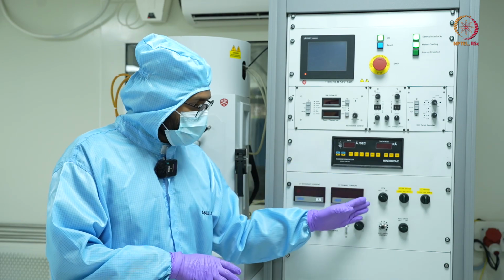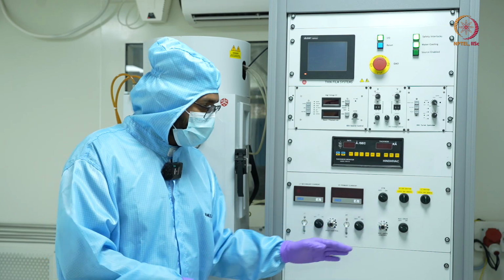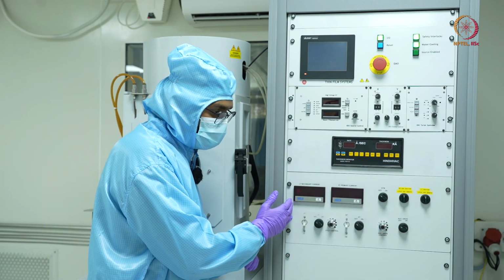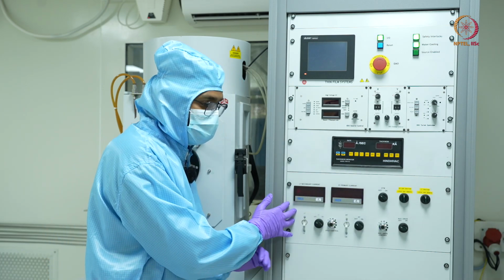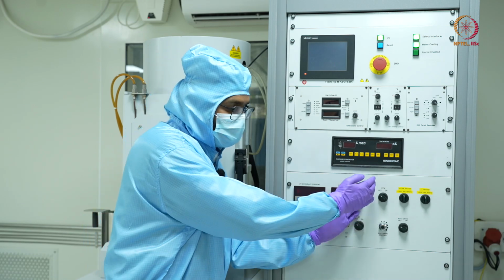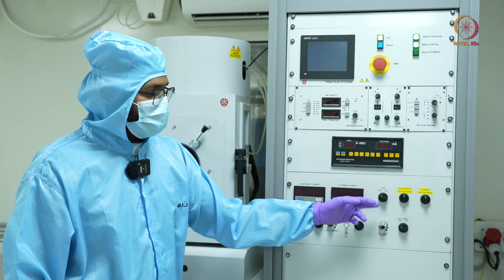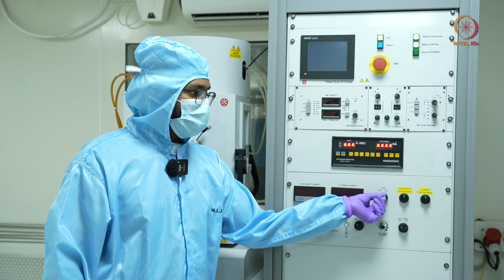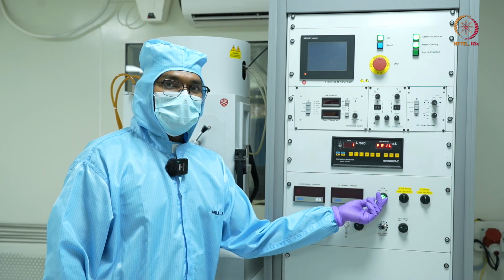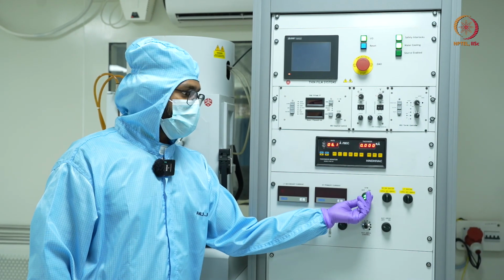Then we have some other options as well. On the left here, we have something for the thermal deposition. We won't be focusing on that, but we'll rather see what's on the right. These 5 knobs, what do they do? The first one is for the DTM. When you switch it on, the digital thickness monitor starts.